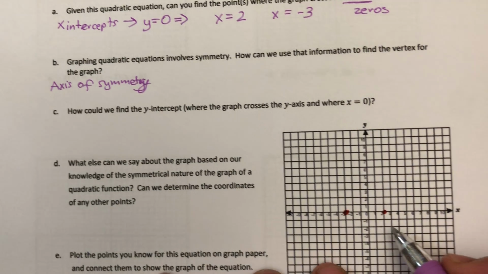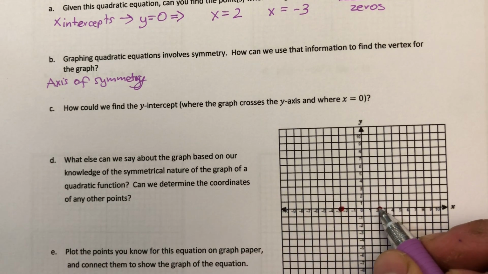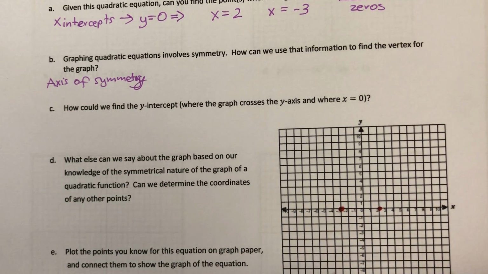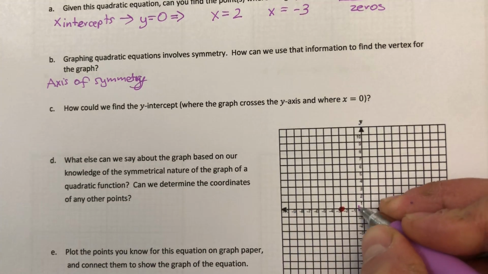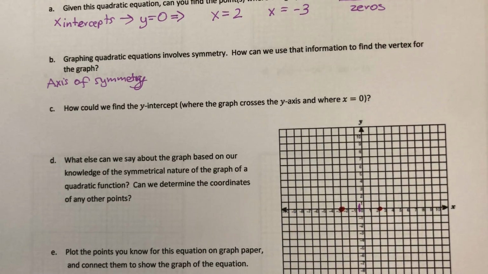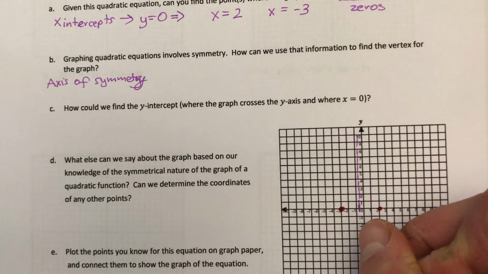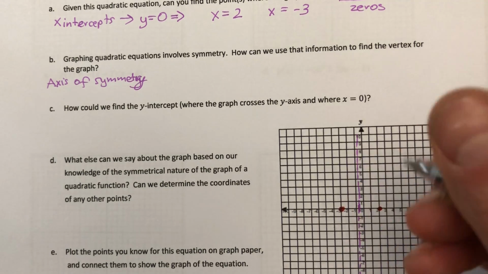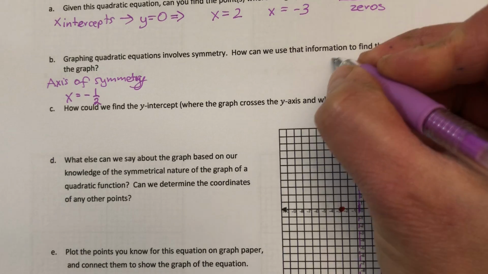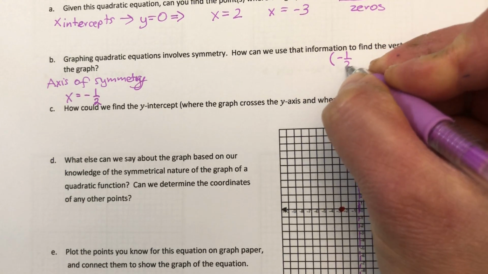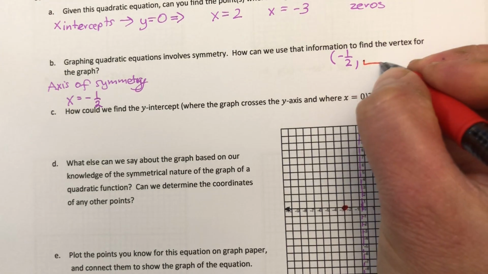So what I am going to do is look at my x-intercepts, and I am literally going to count. So if I go 1 point, it's going to bring me here, 1 point. So I see that my axis of symmetry is going to be at x equal to -1/2. I'm going to put it right in here. So I know that x is equal to -1/2. And I also know that -1/2 is going to be the x coordinate of the vertex.